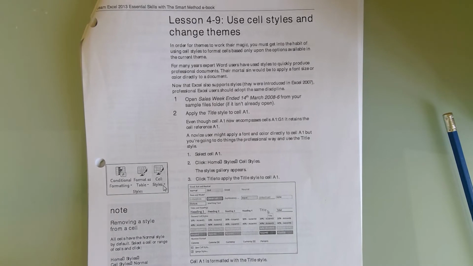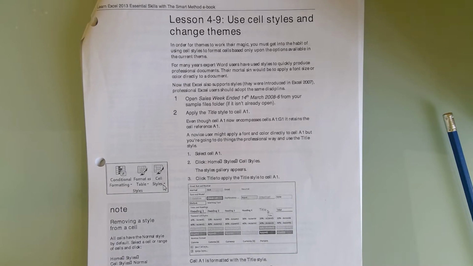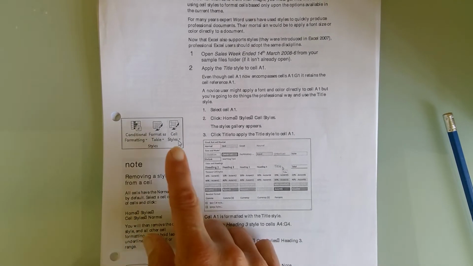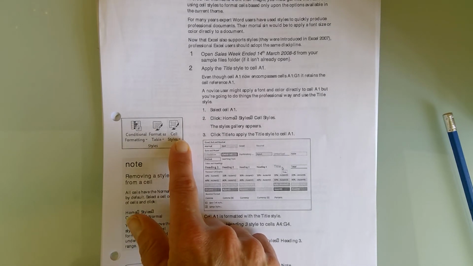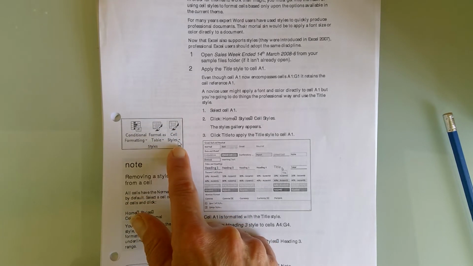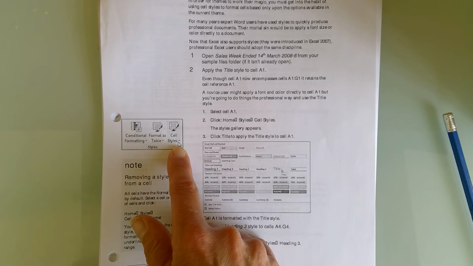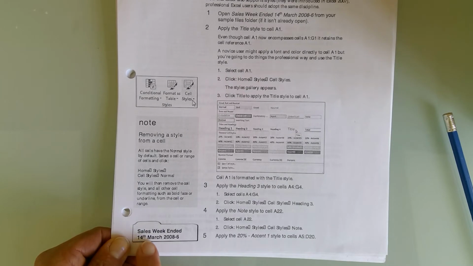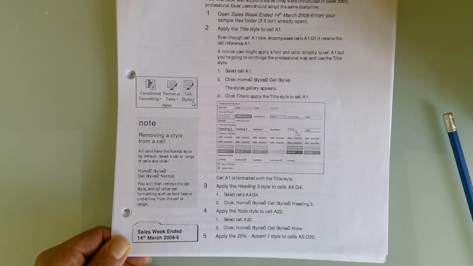So what I mean with this is sometimes when you're using cell styles, and the same thing happens in Word, when you're trying to format Word and you choose a color scheme, there's only certain colors that come up for you quickly to choose. Those colors are the ones that are in the current theme. And Excel is this exact same way. If you go to the ribbon, by the way, cell styles is what you would use to apply certain themes and apply certain colors. This is your go-to to change the way that your cells look in a workbook or on a worksheet. So open sales week ended March 14th, 2008, number 6 to complete this lesson.